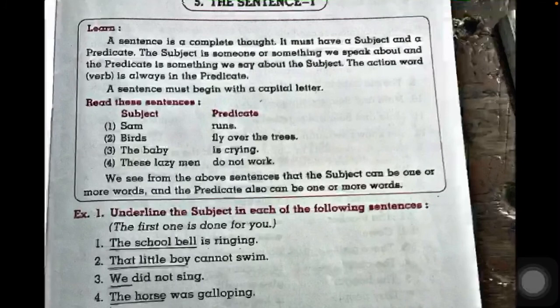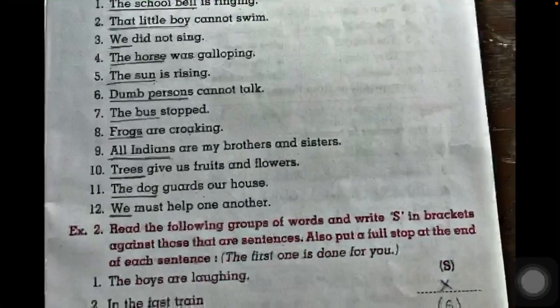Before making sentences you must be aware of subject and predicate. What is subject and what is predicate? Subject is the name of a person, thing or place. Whatever the name of a person, place, thing, bird or animal, all of that is used as the subject, and the remaining portion of the sentence we use as the predicate. In this way you have to form all the subjects and predicates.